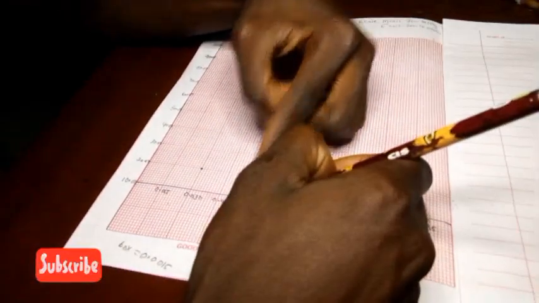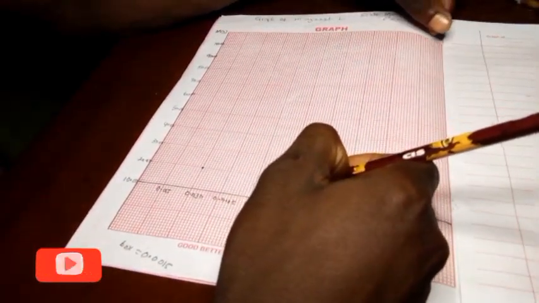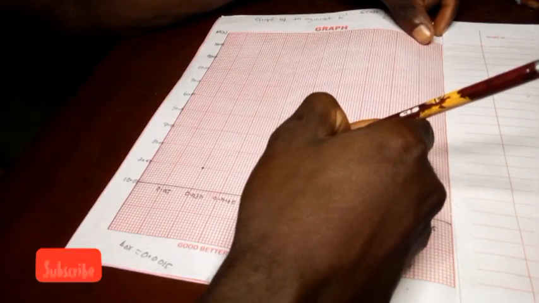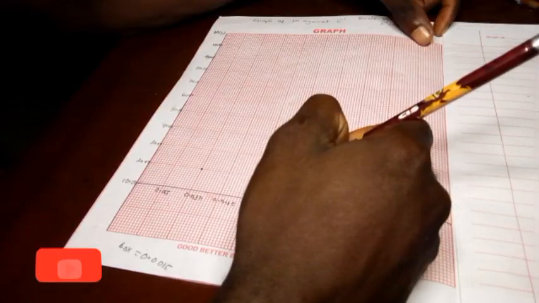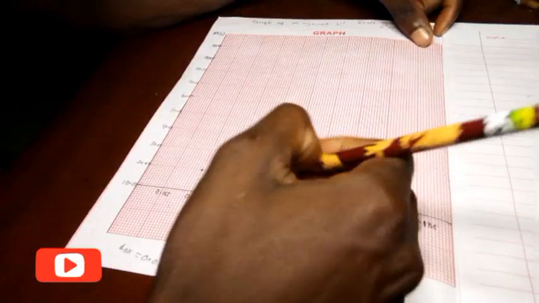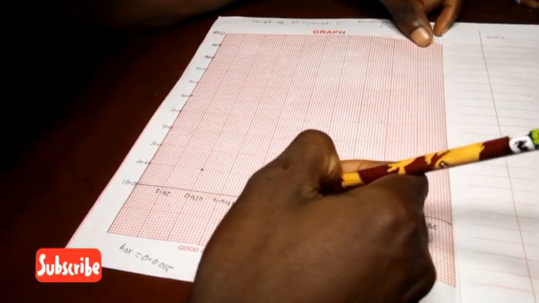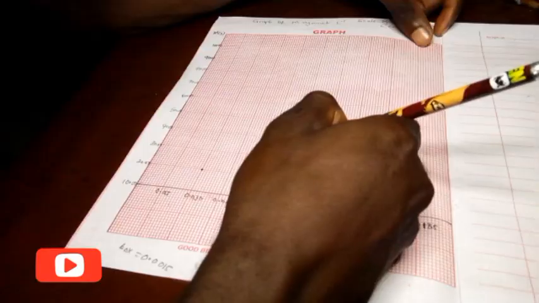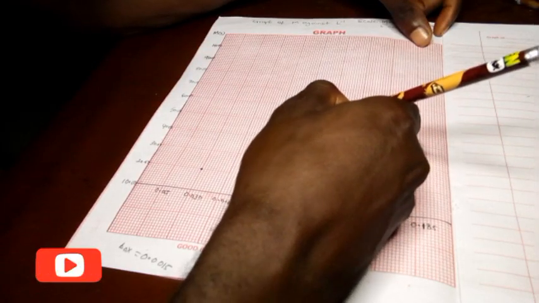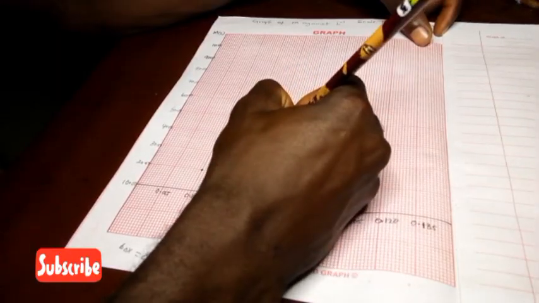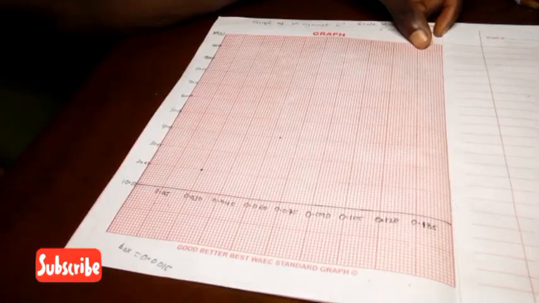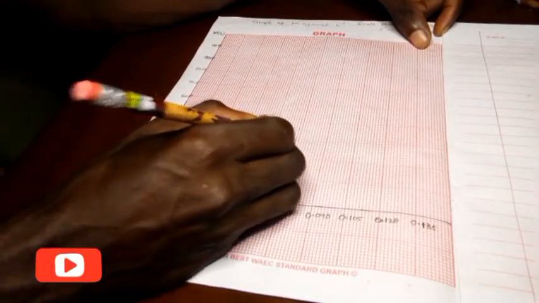Let's just place it on this line, 43, since it is 43.33. That goes to 40. This is 10, 20, 30, 40. Then we have 1, 2, 3. So this is where it lies. You can see the first point and the second point.